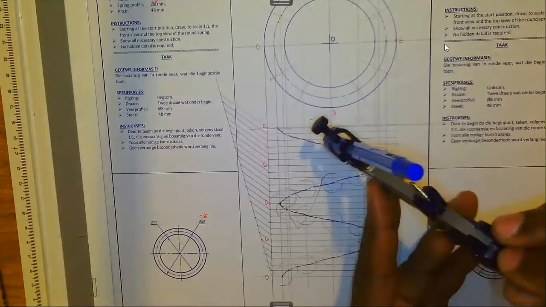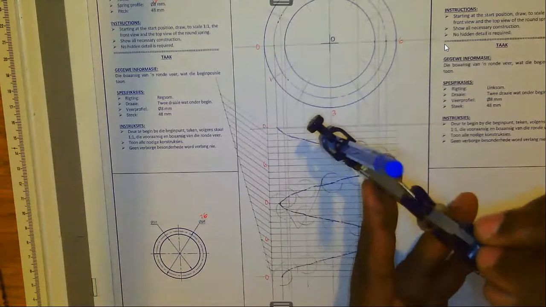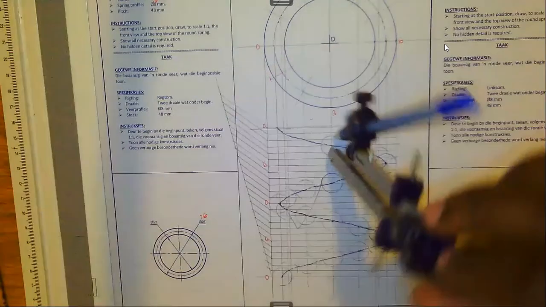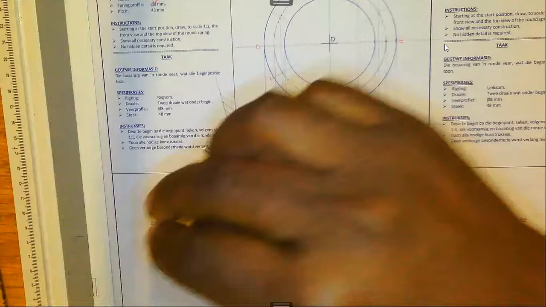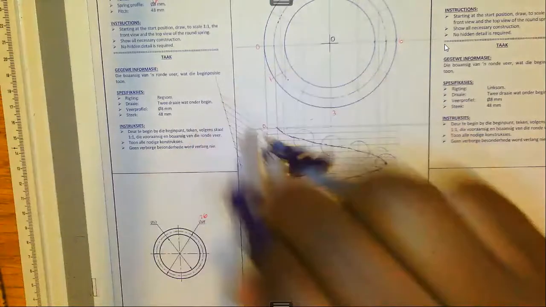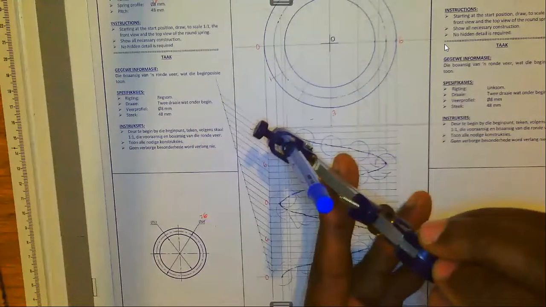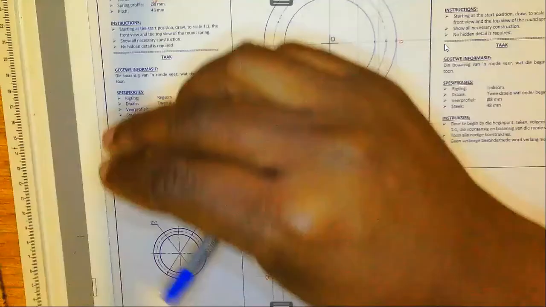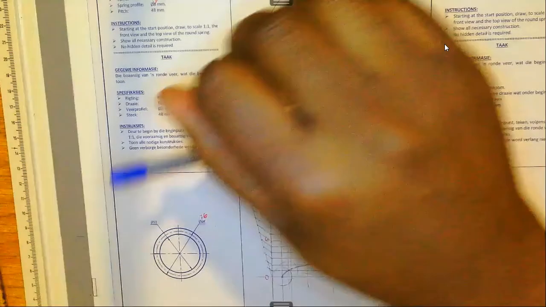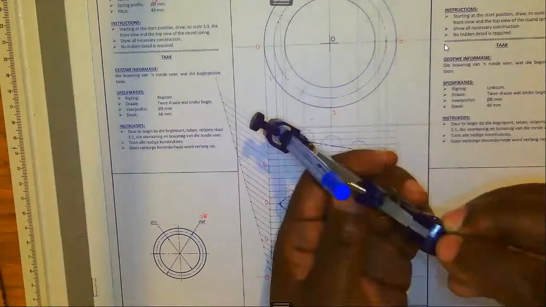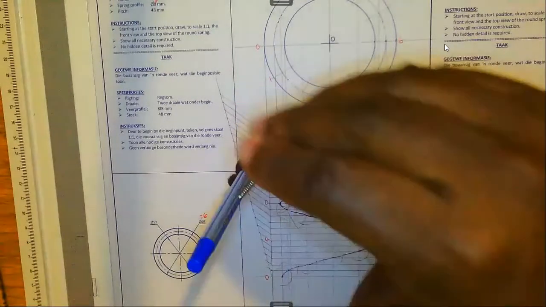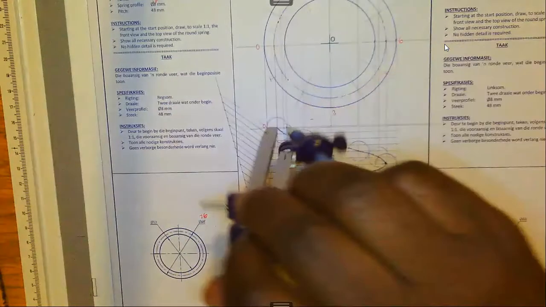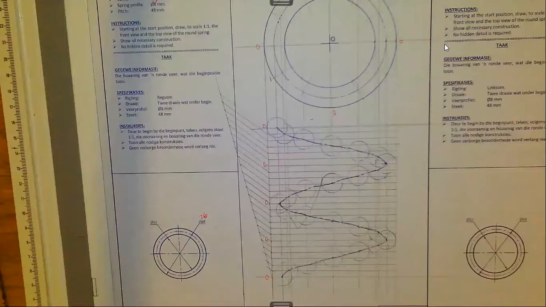Nothing is outlined at this point. There you go. Okay.